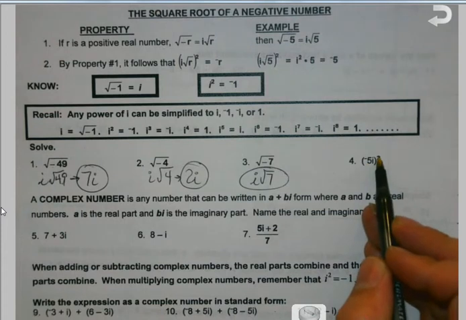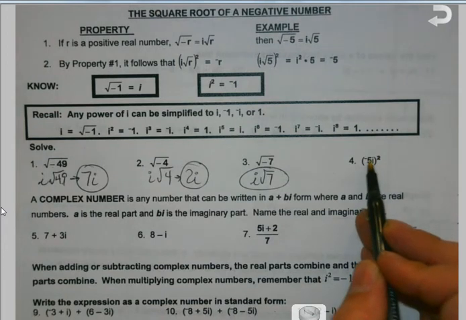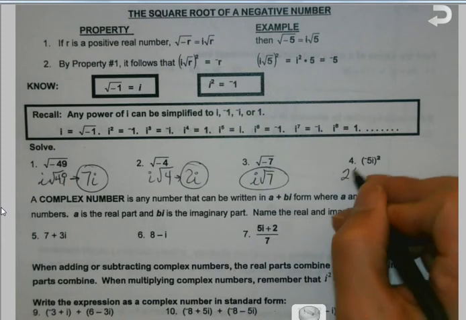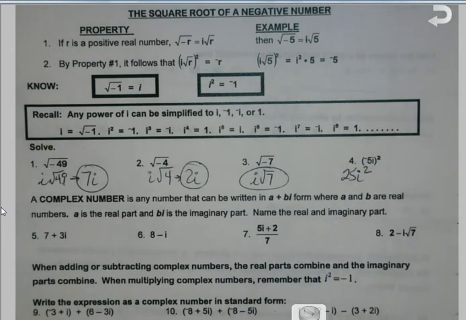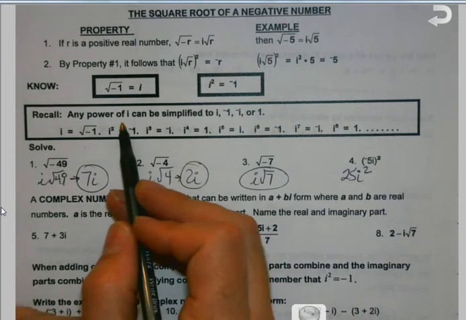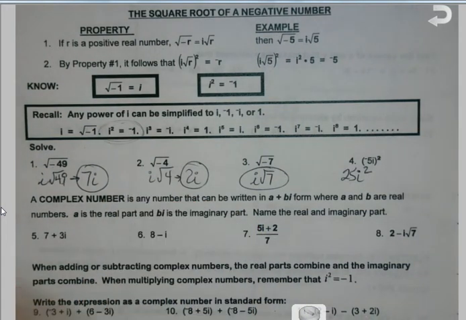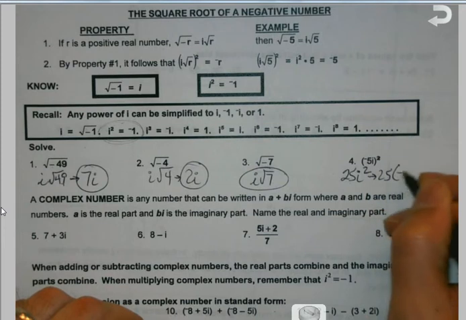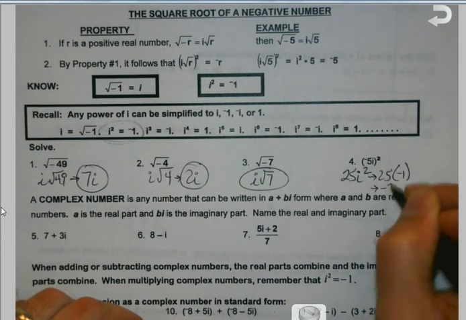Here, squaring this, remember you're squaring the 5 and the i. So negative 5 squared would be 25i squared. But we remember, oh yeah, i squared is negative 1. So I just replace the i squared with its value and get the answer.